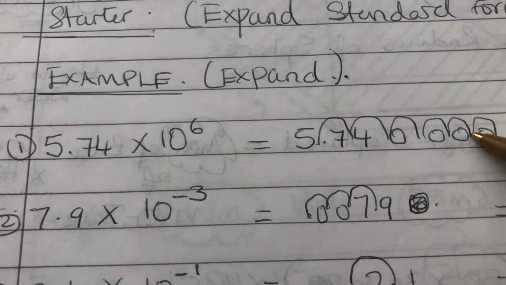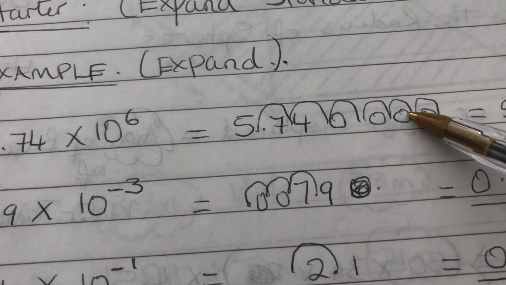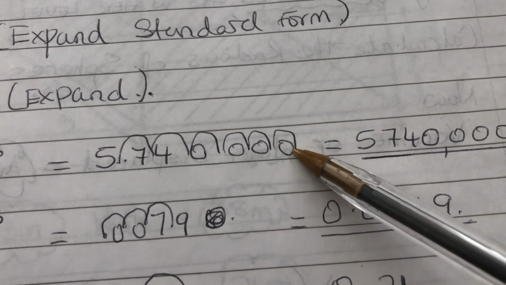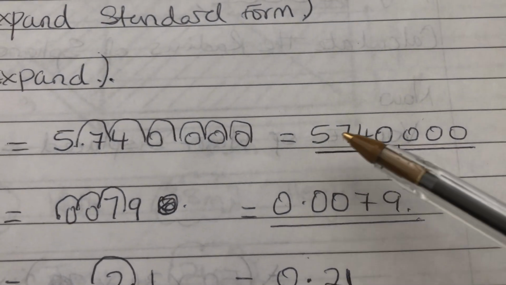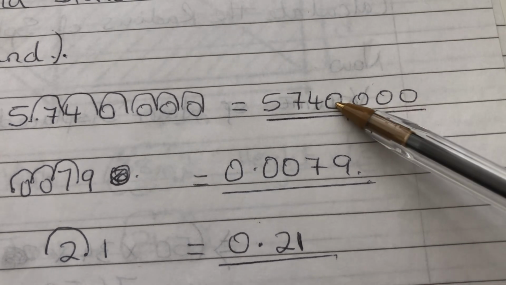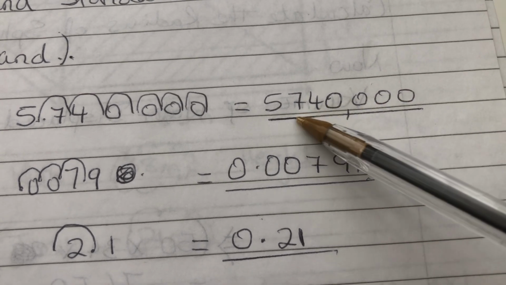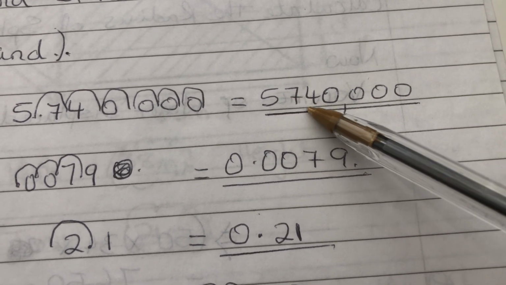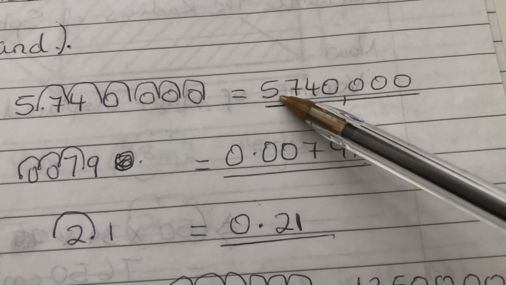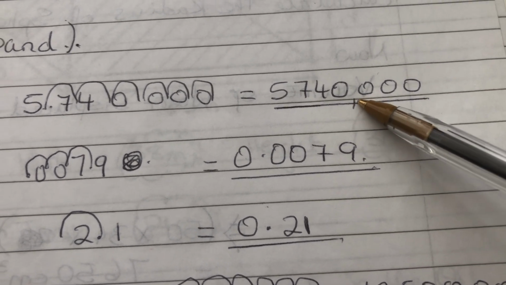The empty spaces, I'm going to put zeros, so I have 4 zeros. That'll be 5.74 followed by 0, 0, 0, 0, so that's 5,740,000.